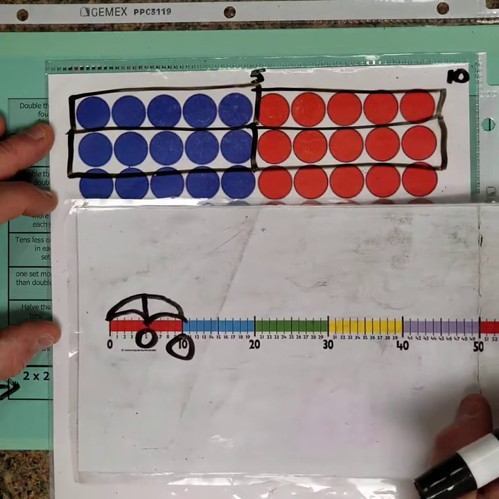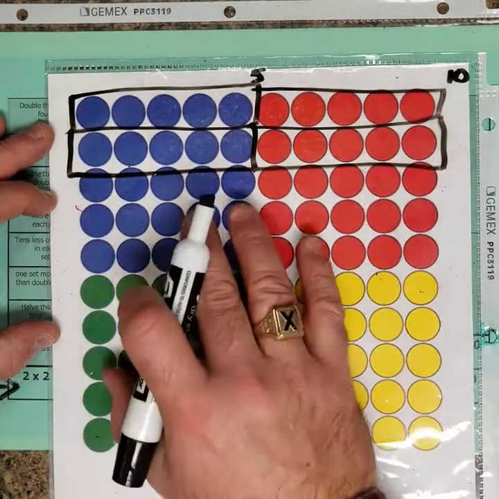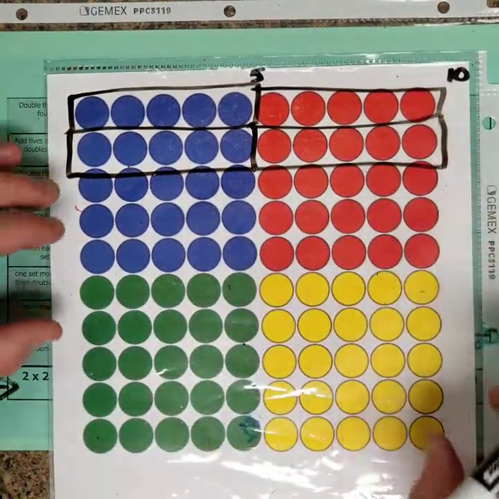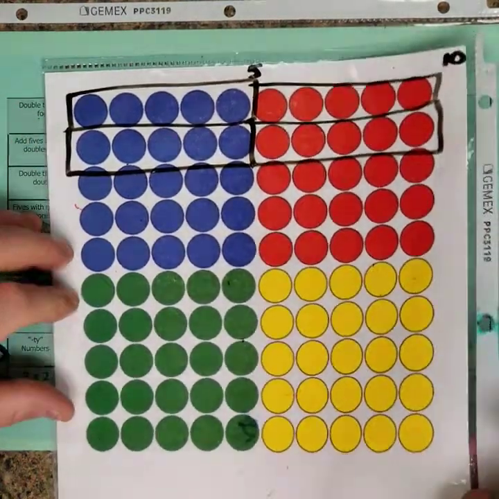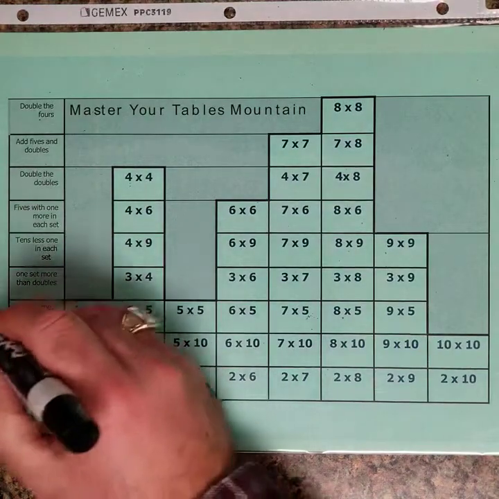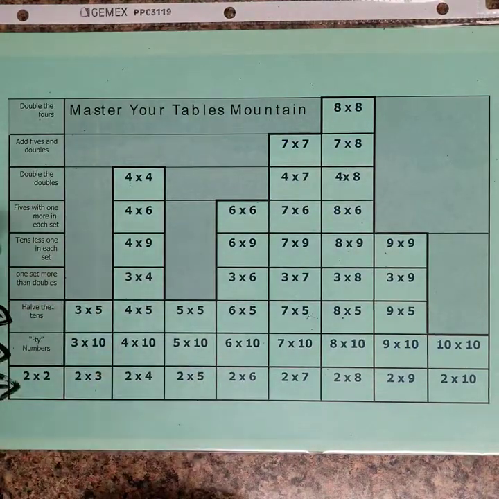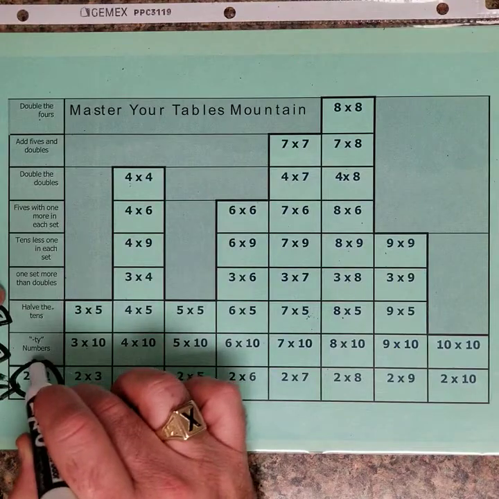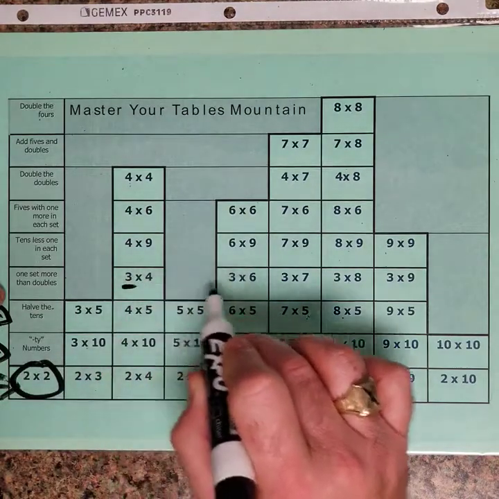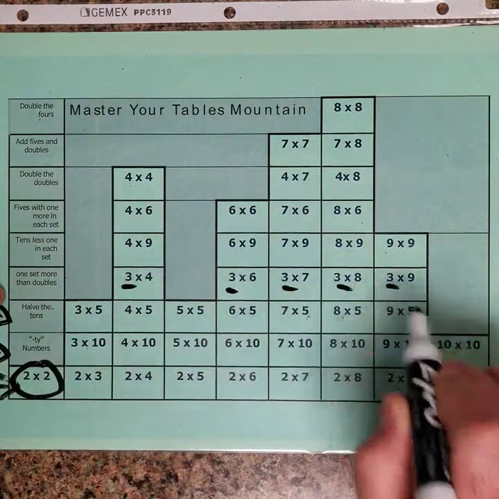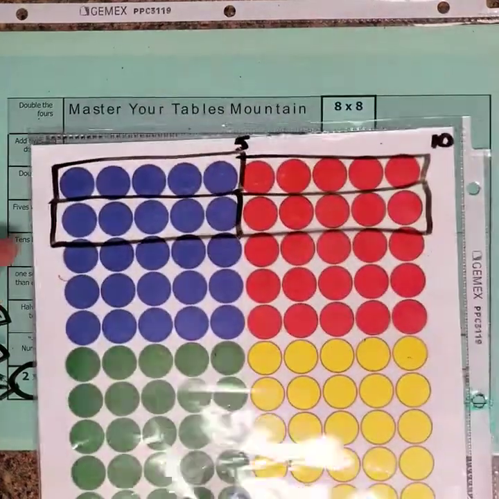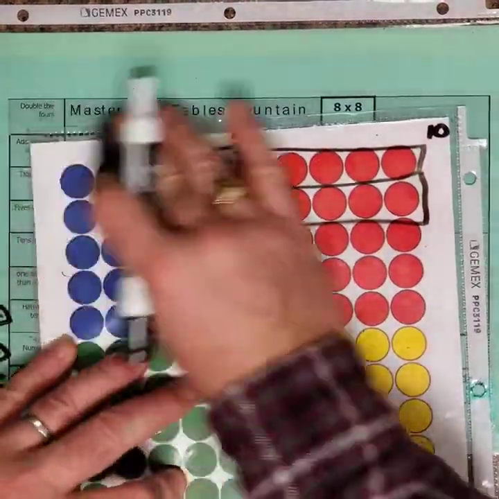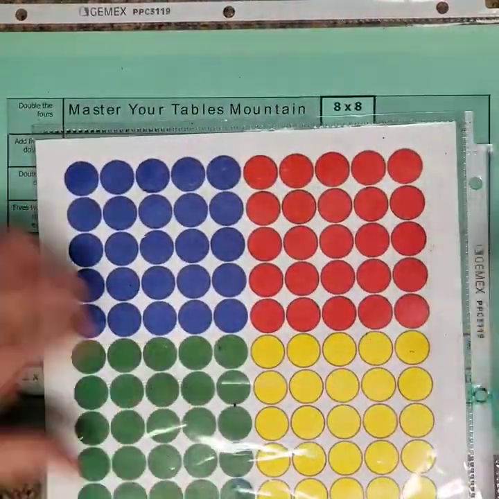As you would jump along a number line. And connect it here. Both need to be connected. Always concrete first. Having, not bad. One set more than doubles. Well, here's the doubles. So that's the getting the 3's. Well, let's come here and get the 3's by getting 1 more than double.